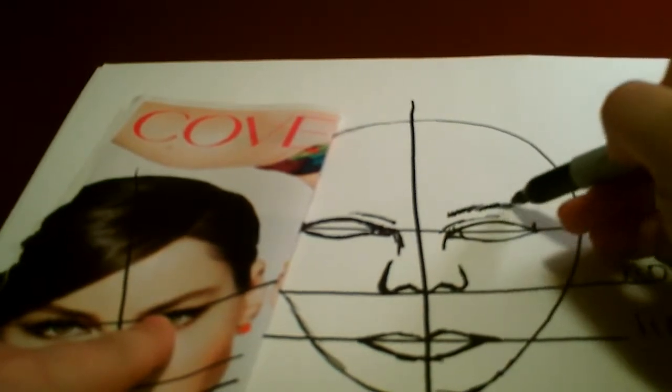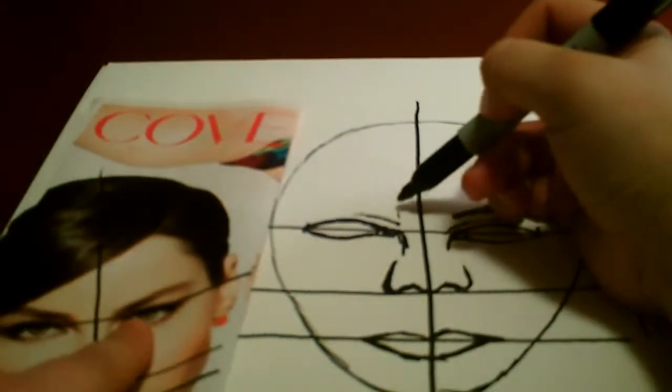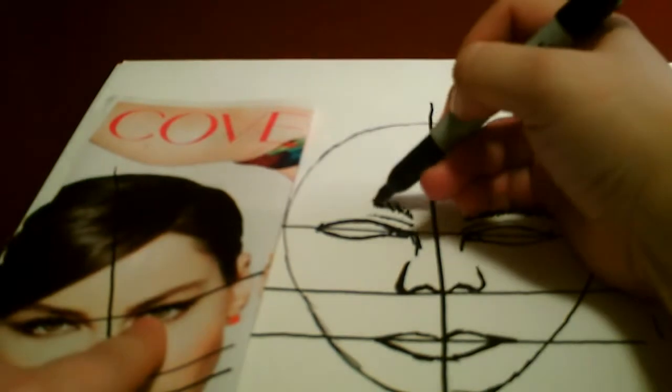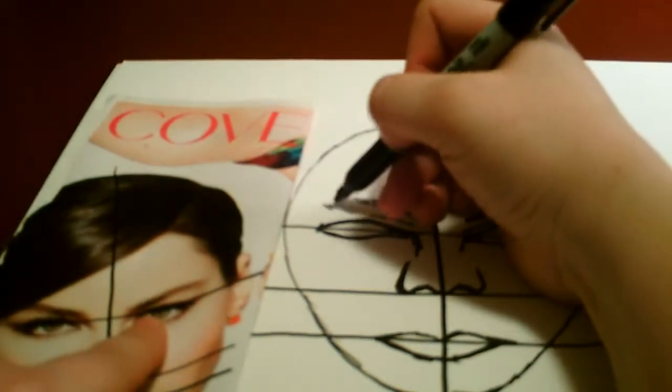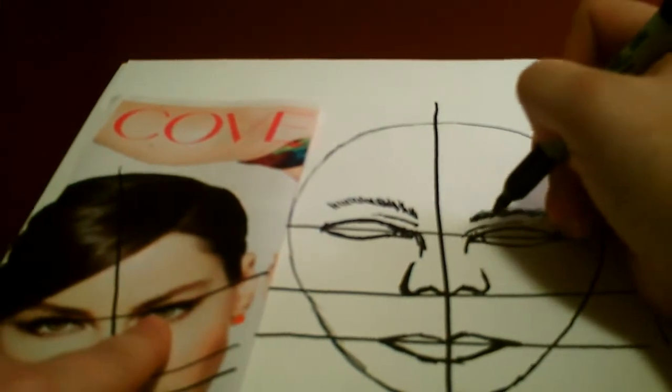Okay, we want to place the eyebrows. I like to do little marks just so it actually looks like the texture of an eyebrow, and everyone's eyebrows kind of look different. Again, you have to look at the model that you're using, or if you're doing a self-portrait, you're kind of looking in the mirror as you go.